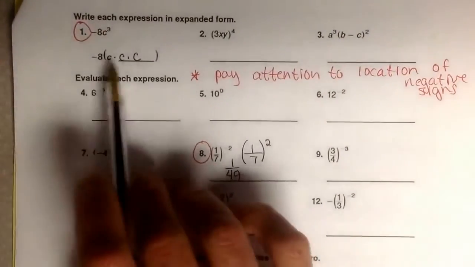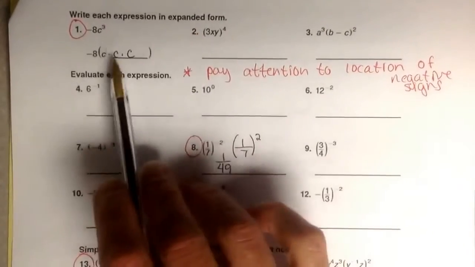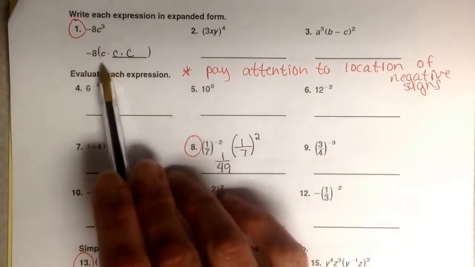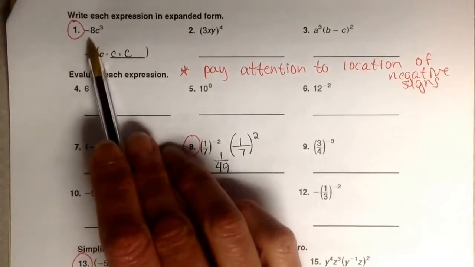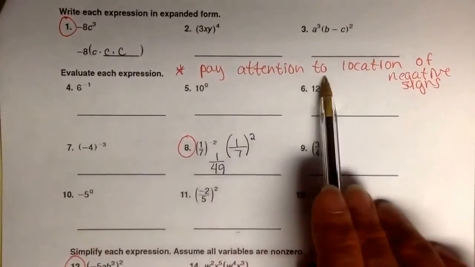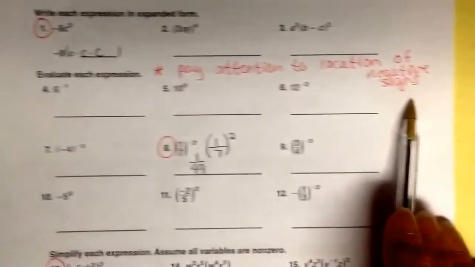All right, we're going to do a couple of examples on the next page, and then you're going to finish it up for your turn. This says just expand each expression, which means you're going to write out what the exponent is indicating. So this just should have 3 c's multiplied together. The 8 is on the outside. Pay attention to location of negative signs I wrote in here.